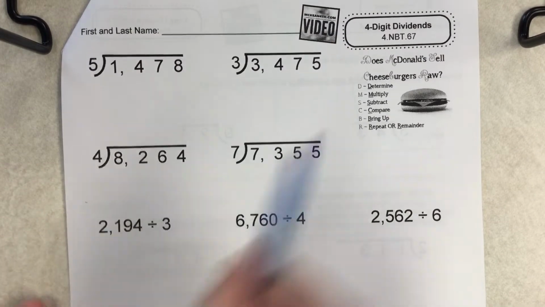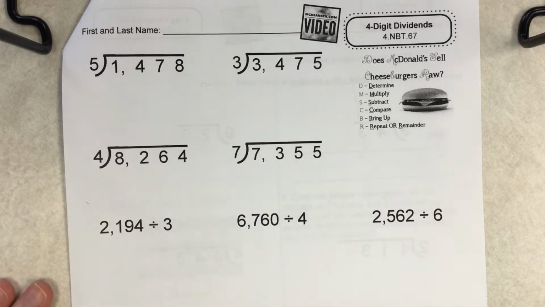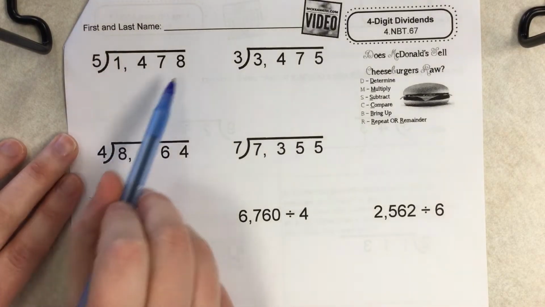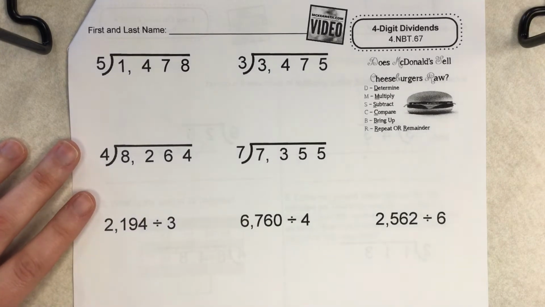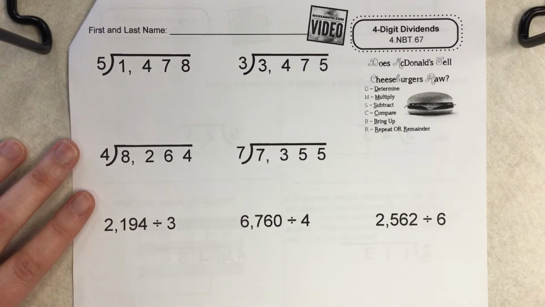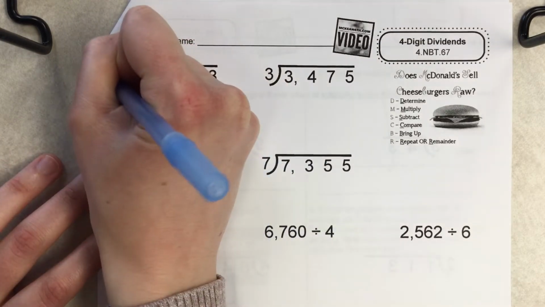Okay, we are moving on to 4-digit dividends. This means that if you're doing your checklist, you are going to have 4 check marks in your checkbox, possibly, because you might have to do 4 boxes. When you have a number in the thousands place, that's like having 10 giant Smarties ropes all roped together into one huge big rope. So it's pretty crazy. Let's go ahead and start with our checklist.